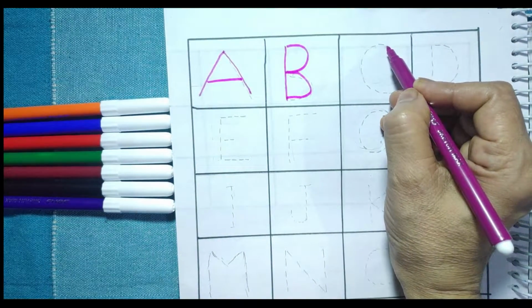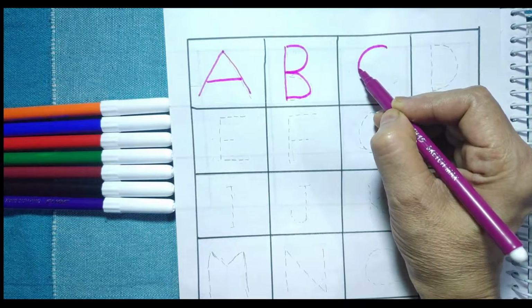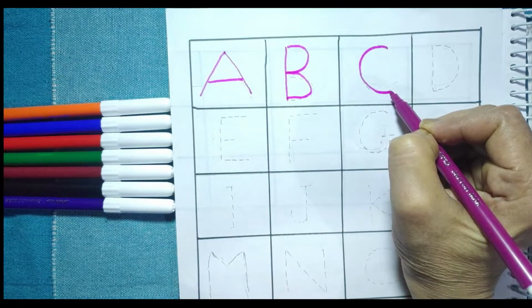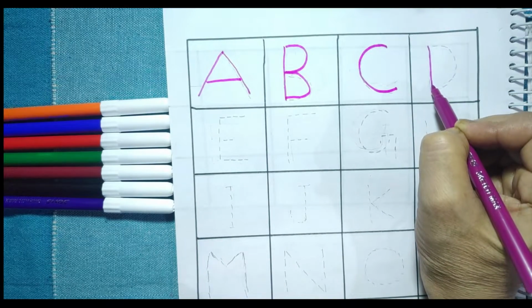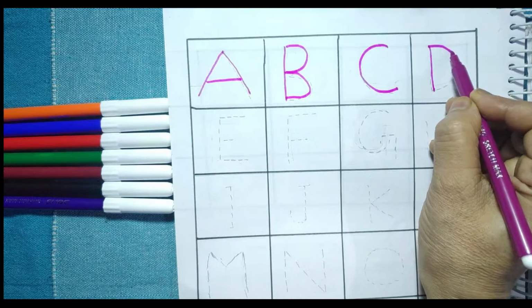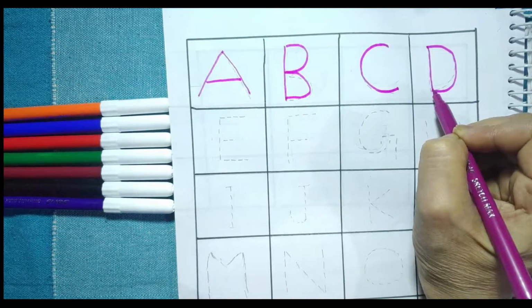E for egg, E for elephant. F for frog, F for fish.